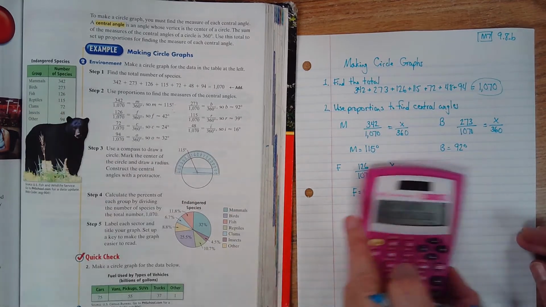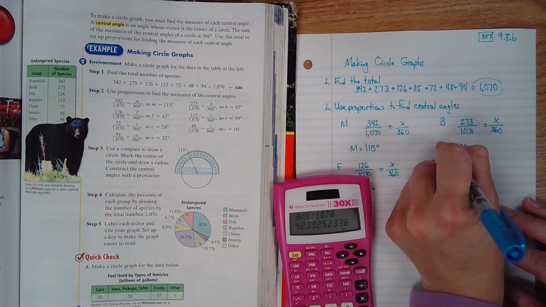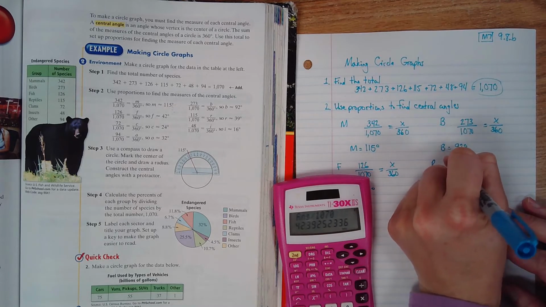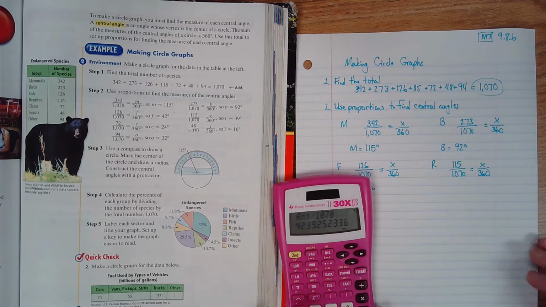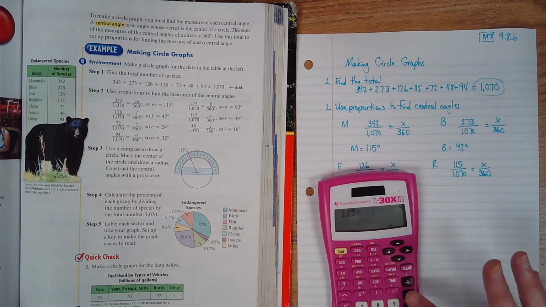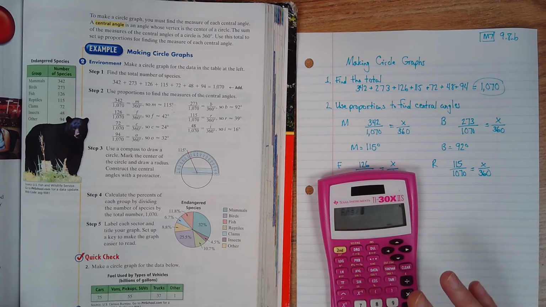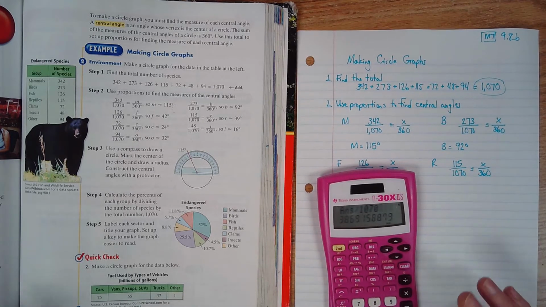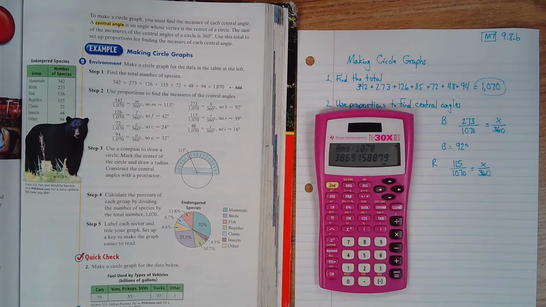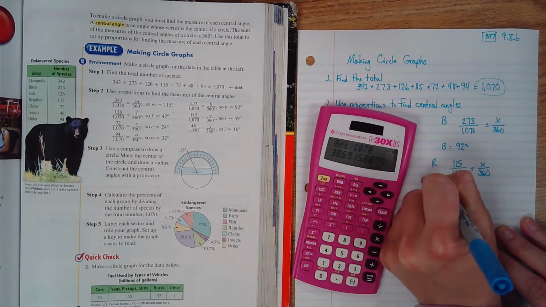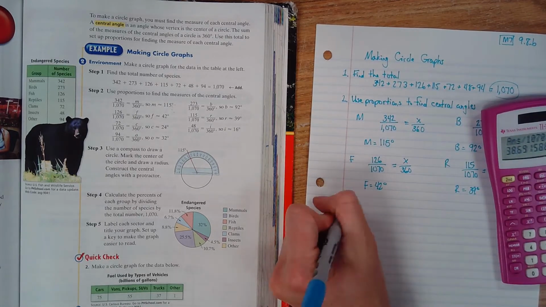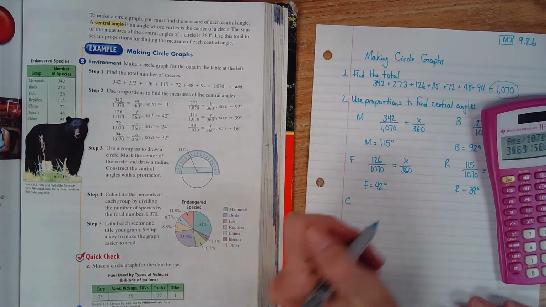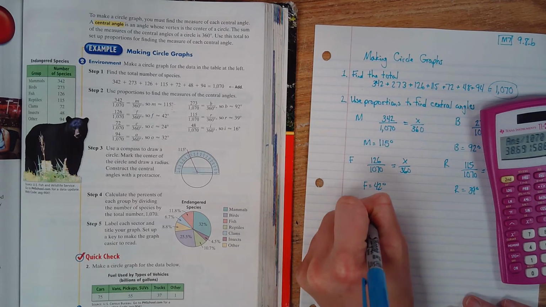Reptiles, we have 115. So again, 115 over 1,070 equals x over 360. And then I'm going to cross multiply and divide. So 115 times 360 divided by 1,070 is that one. I'm going to choose to round it to 39. So reptiles is 39 degrees. What else do we have left? Clams, insects, and others. Okay, so clams have 72. And you should be doing all of this in your notes as well, okay?